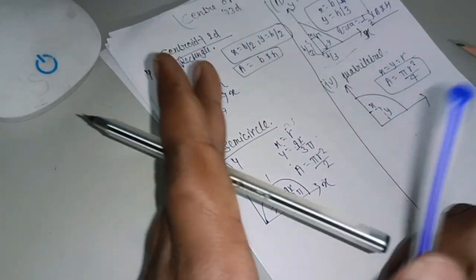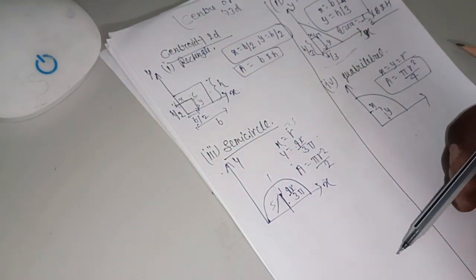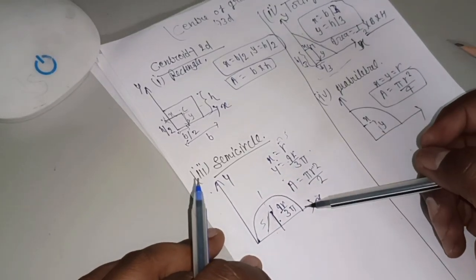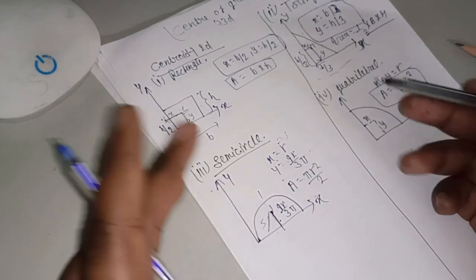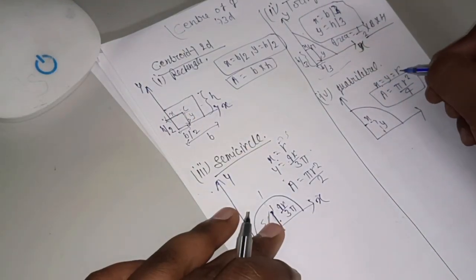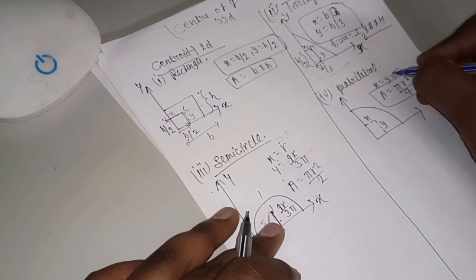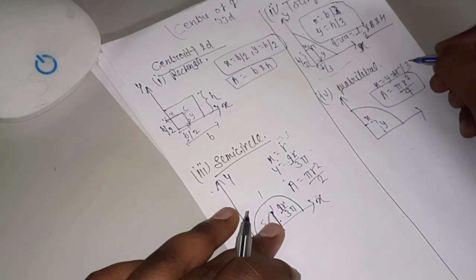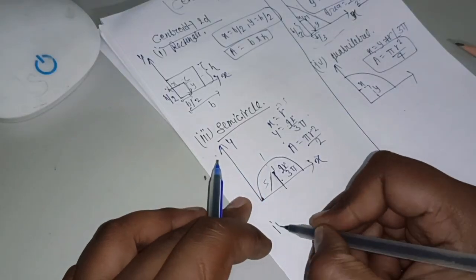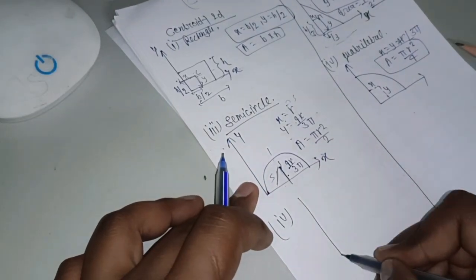Oh sorry, here it is quadrilateral. So x is equal to y, it will be equal to 4r by 3 pi. Okay, and this will be for now is circle.